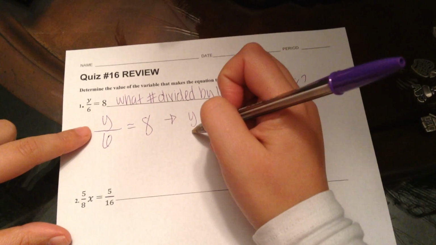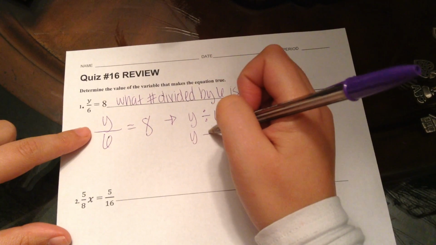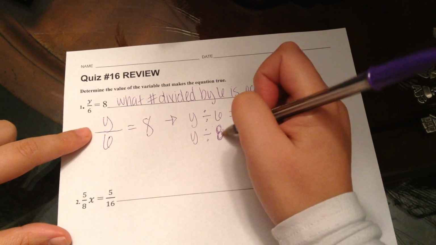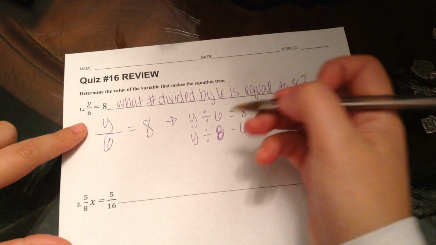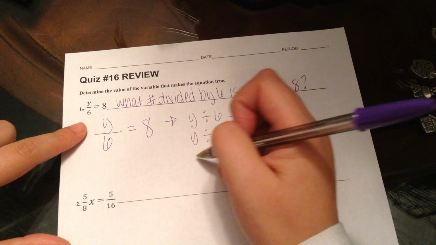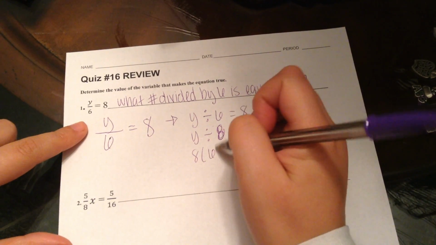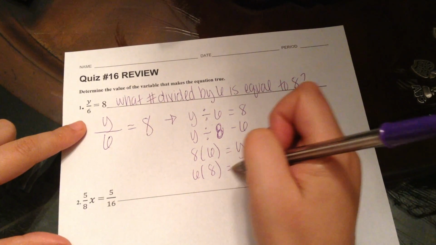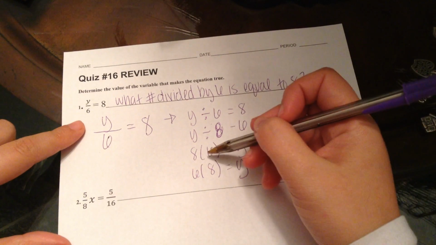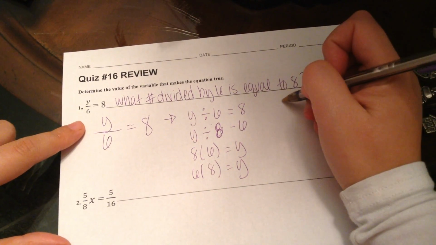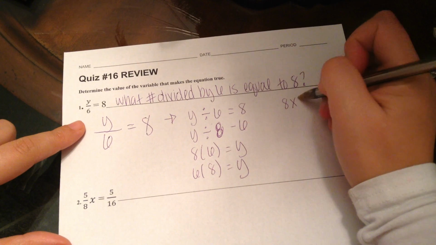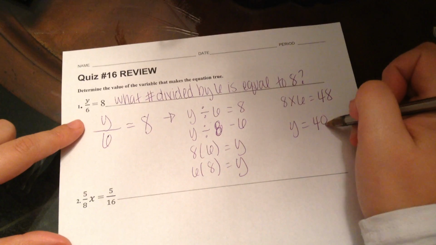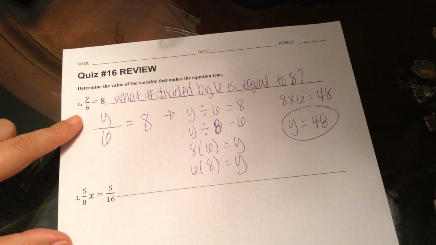So if I do fact families, I know that y divided by 8 is equal to 6, okay? Or I also know that 8 times 6 is equal to y, or 6 times 8 is equal to y. So all I have to do is multiply. 8 times 6 is 48, so y is equal to 48. Okay.